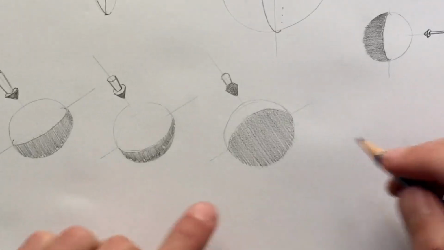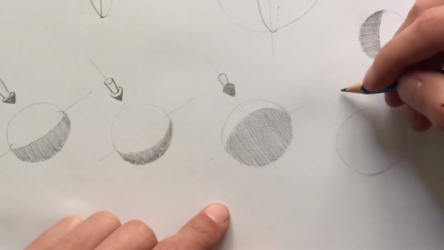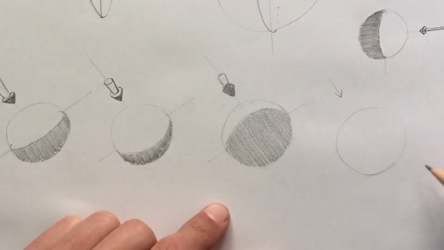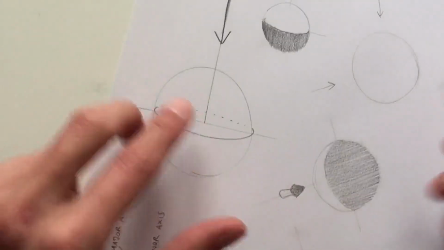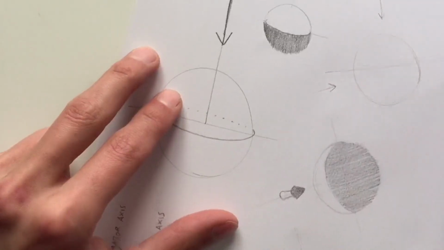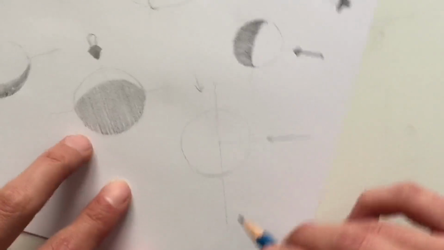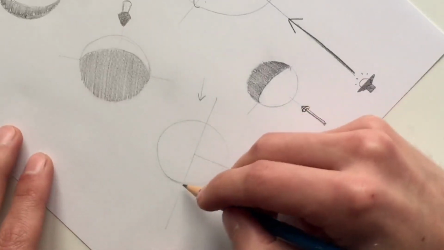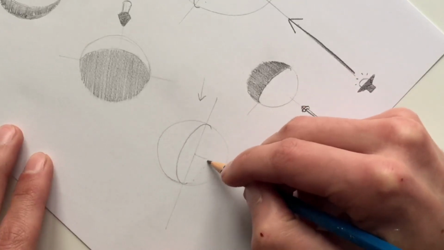So we've drawn all the light guides with the light coming from the left. What if we want the light to come from the right? Very easy. Draw the light direction, then draw the major axis at a right angle to the light direction. Then draw the terminator ellipse. You can choose how open or closed you want that ellipse to be.